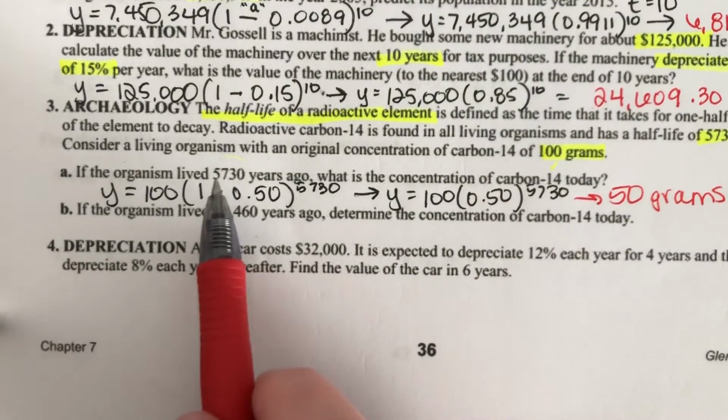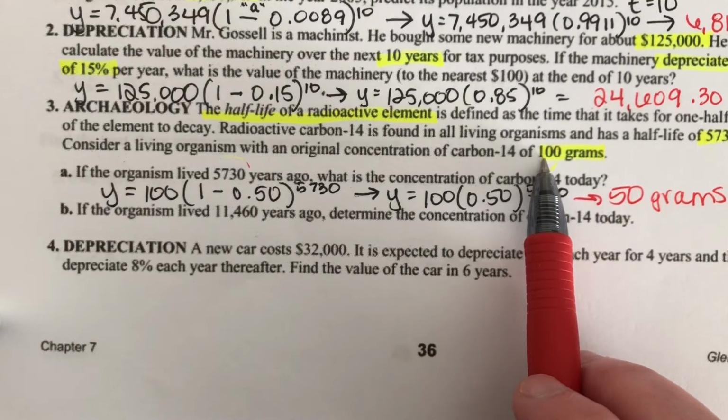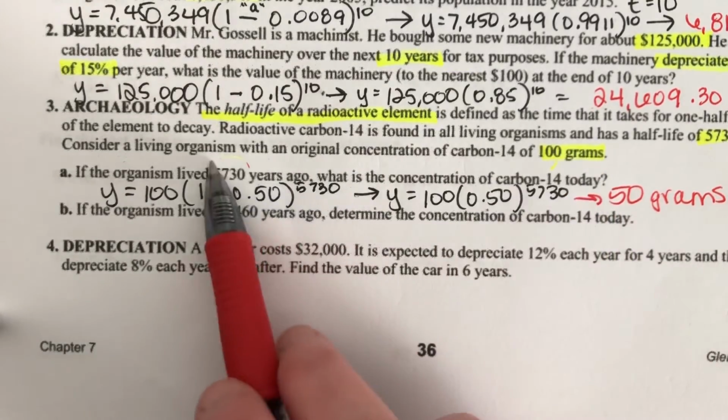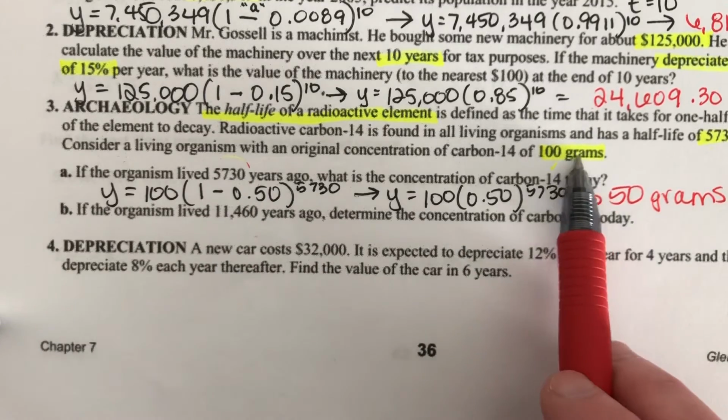It literally tells us in this many years, half of it's going to go away. Half of it will decay. That's what the half-life is. So if it starts out here and it goes this many years, how much will it be? What will the concentration be? Half of this.